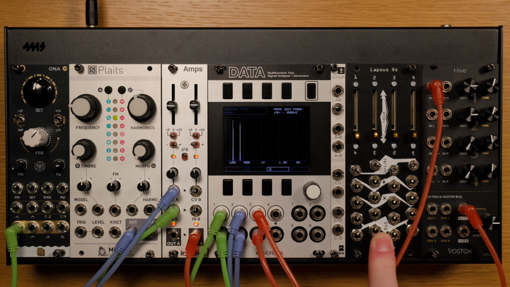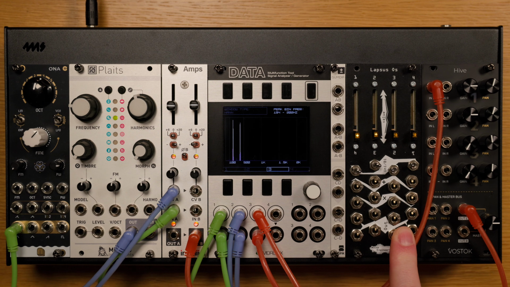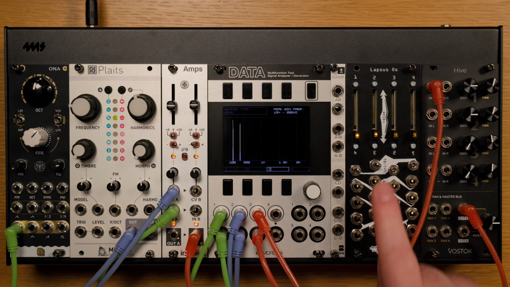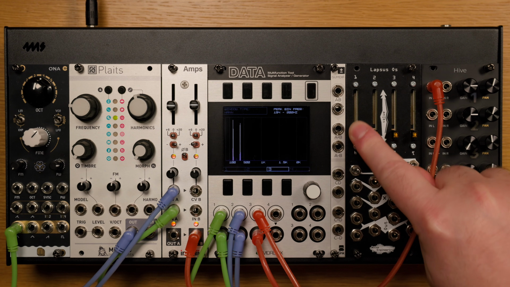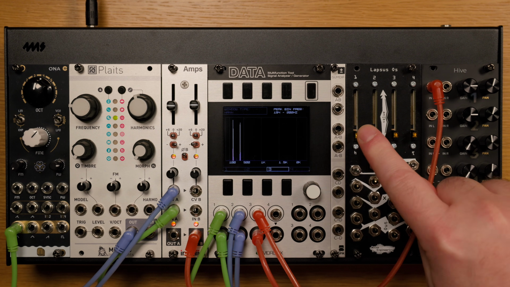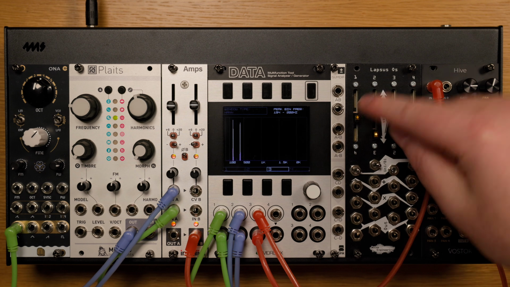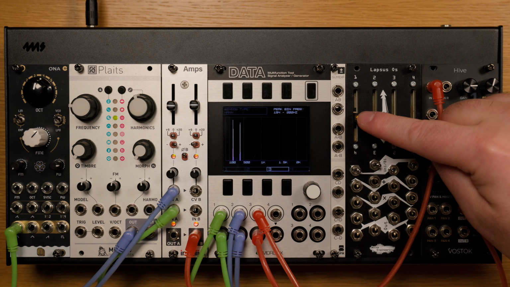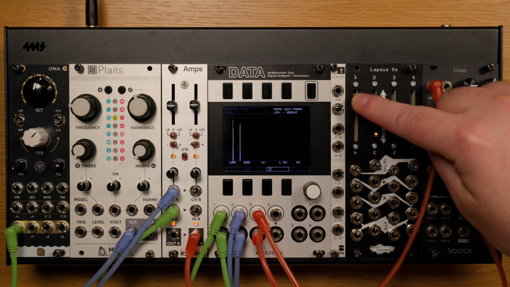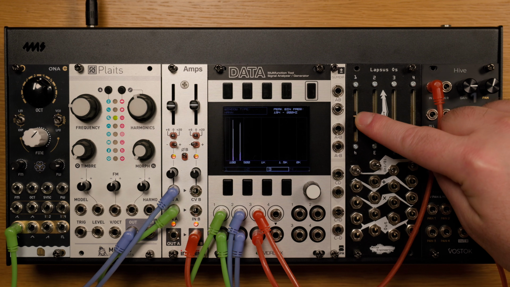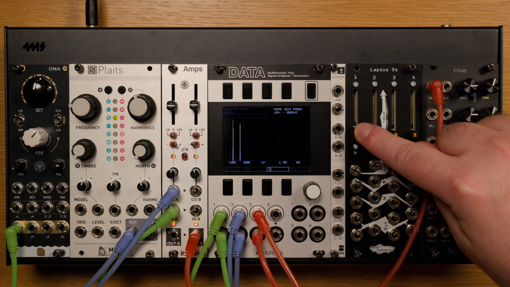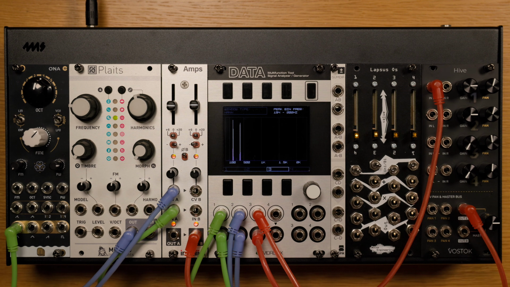Next, we have Lapsus OS, which is a 4-channel attenuverter. We'll only be needing 2 channels of it here, but it's got unipolar and bipolar modes. You plug a signal into it and then you get the signal out, and the slider will attenuate the signal when it's in unipolar mode. When it's in bipolar mode, the 0 point is sort of right in the middle, and going up will be the sort of positive attenuation of that signal, and if you go below the middle point, it will increase the signal level but invert it at the same time. And so we can use that as our inverter.